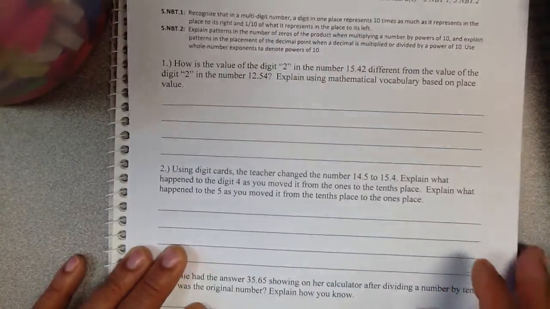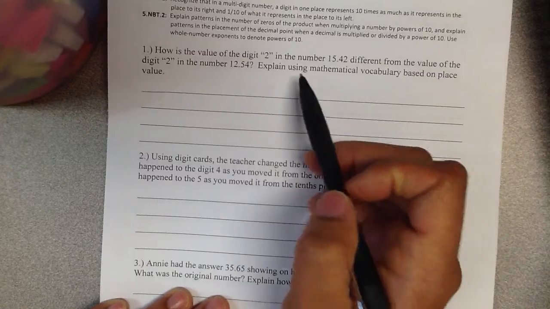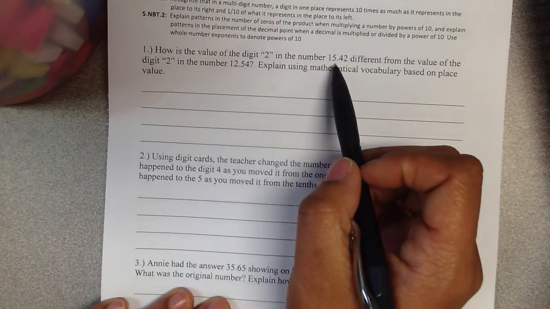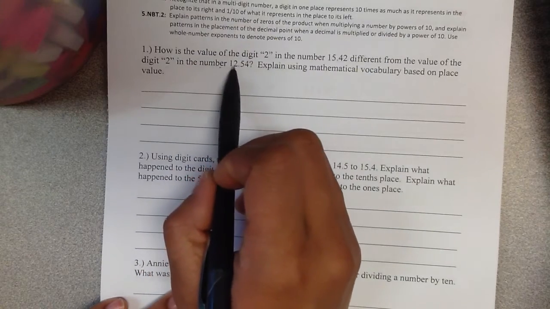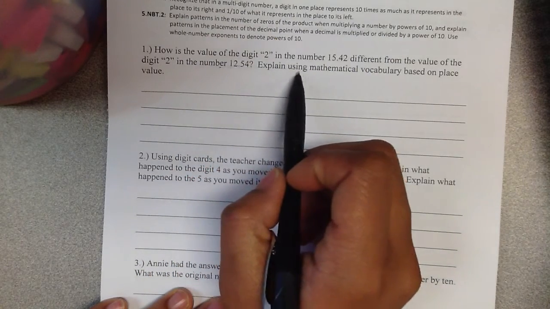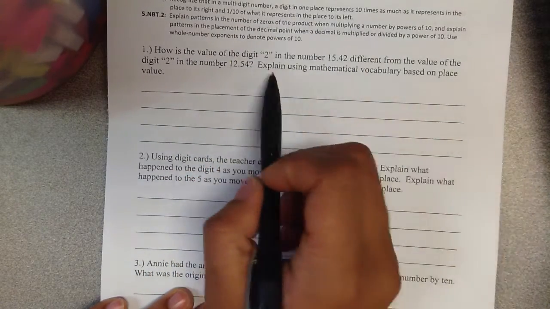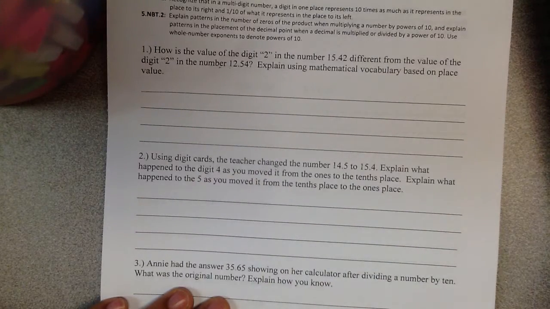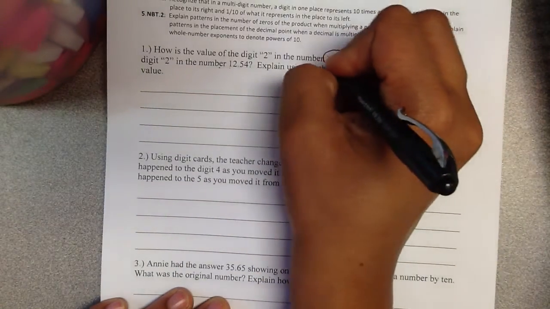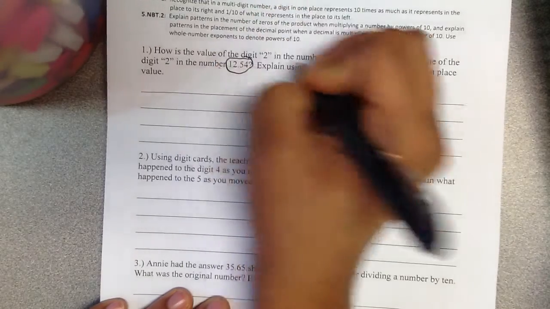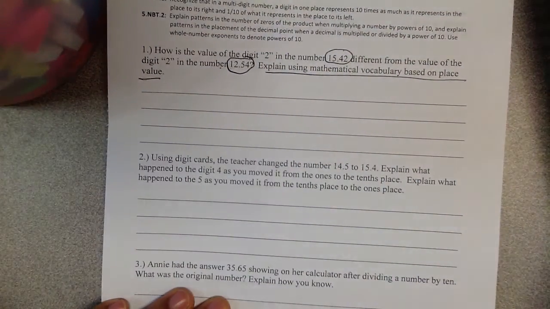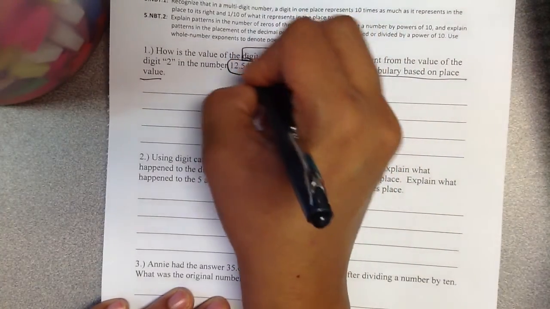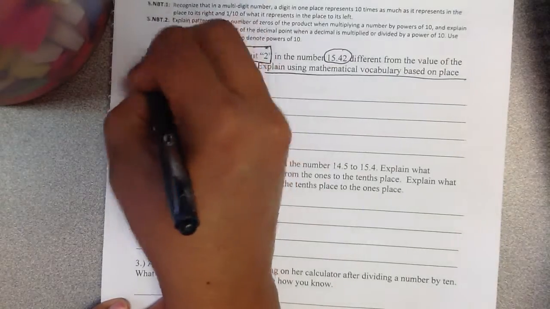On the first page it says, how is the value of the digit 2 in the number 15 and 42 hundredths different from the value of the digit 2 in the number 12 and 54 hundredths? Explain using mathematical vocabulary but based on place value. Okay, so I know that these are my two numbers that I'm working with, and I know that I need to explain using mathematical vocabulary based on place value. And I know that I'm comparing the digit 2 in both of these numbers.